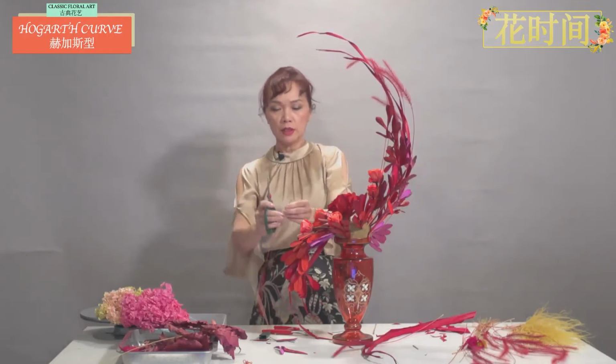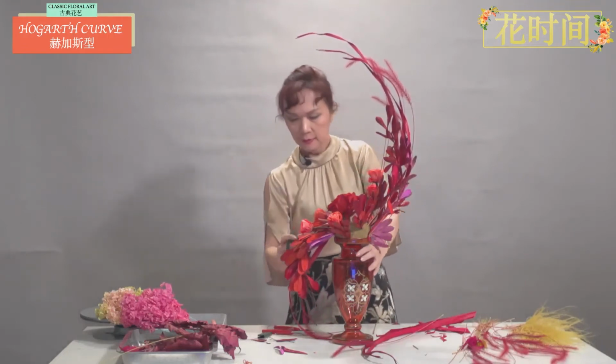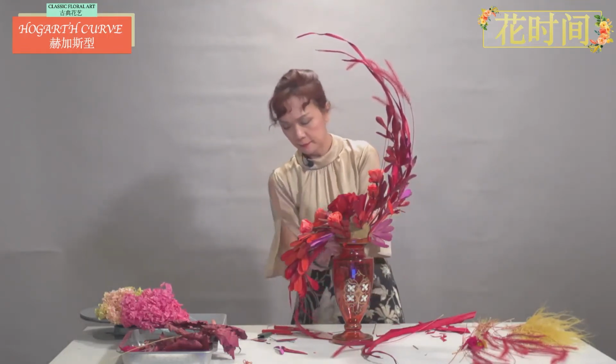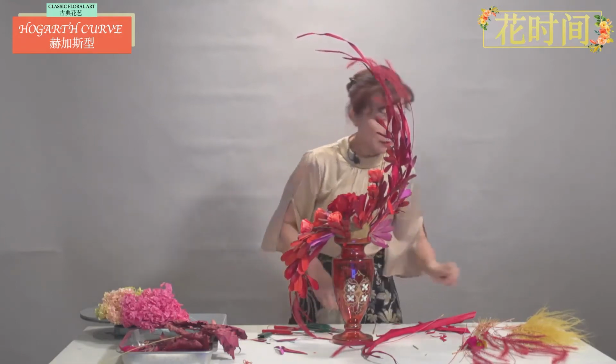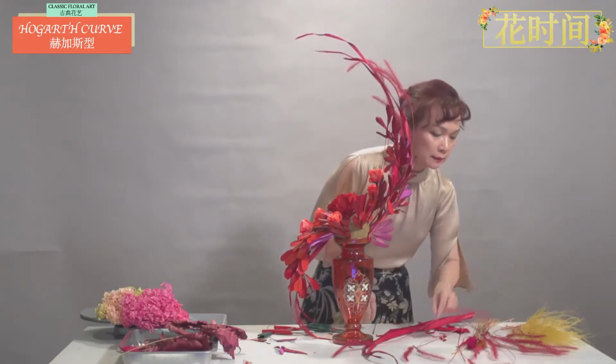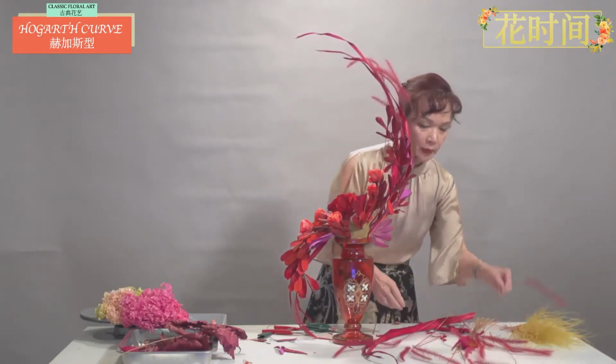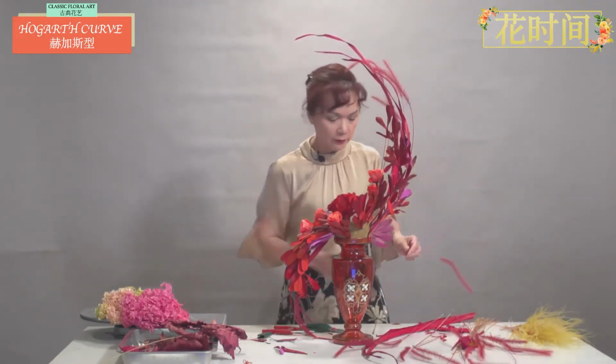Here we are for the tail. Okay, here I still use my knife, this is faster.